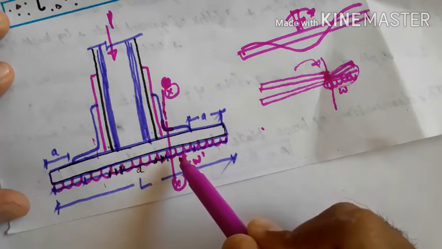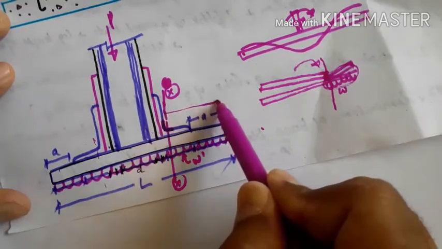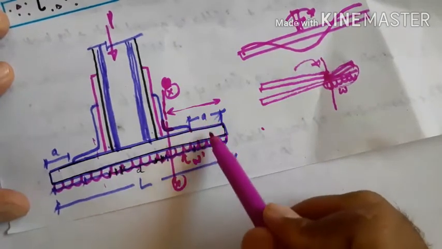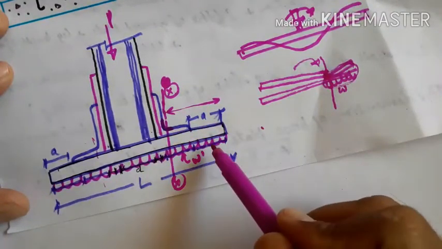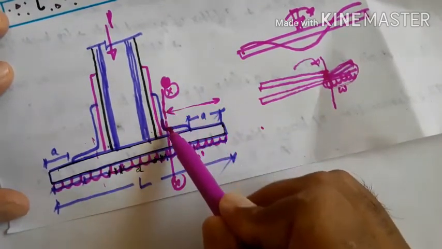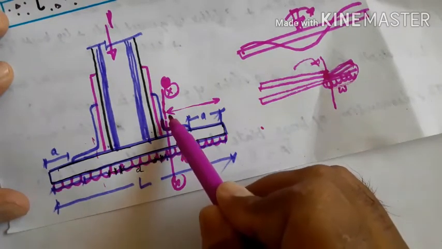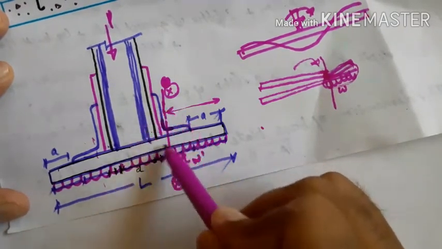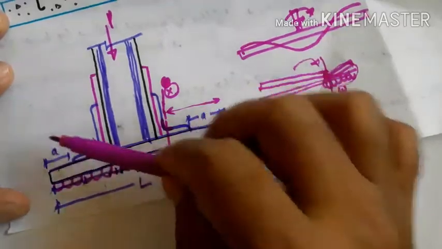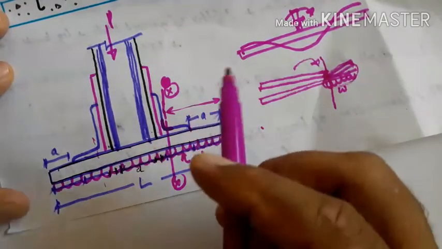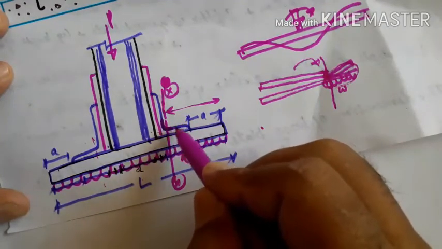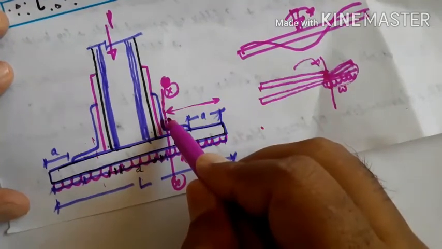Now we have to calculate the moment about the critical section. Then this moment we have to equate to the moment of resistance of the plate. I hope you're understanding. We calculate the moment at XX because XX is the most critical section. If failure is to happen, it will fail here. The center portion will be pressed, then this side may get lifted up, and also this side may get lifted up. Then the plate may fail here at the root of the fillet of the angle section.